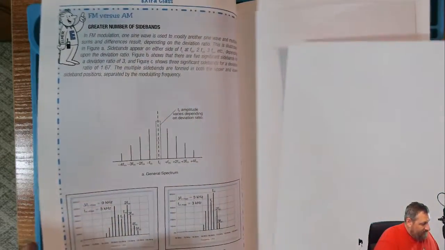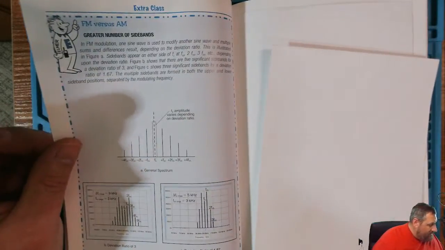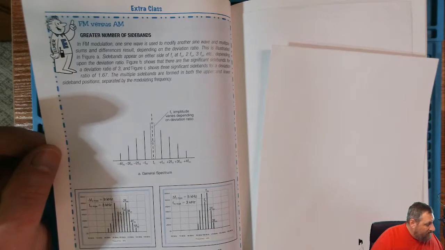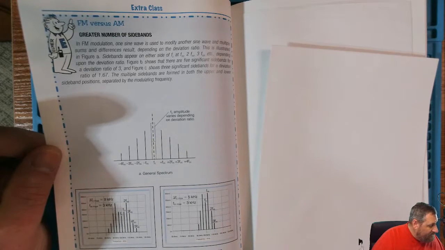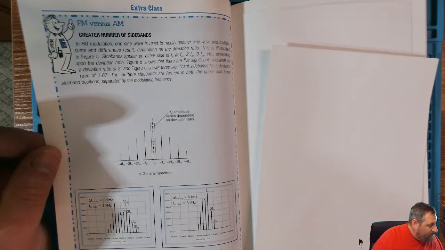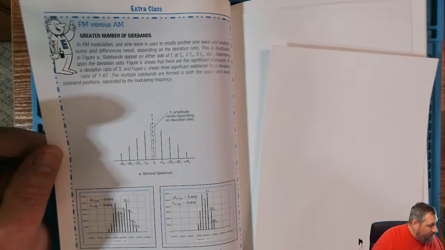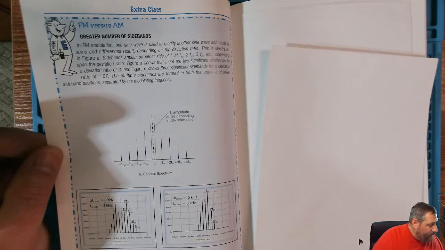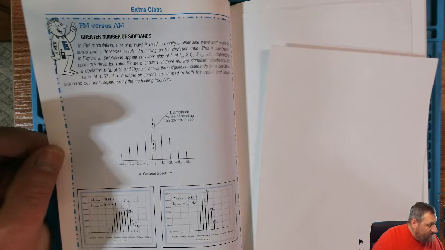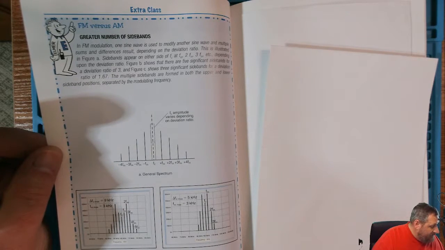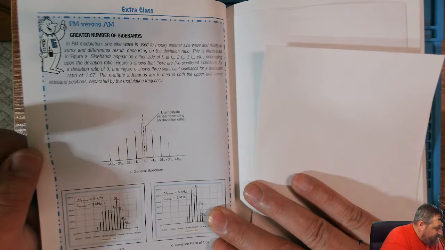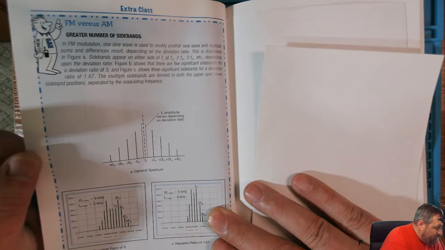Alright. Little chart here in the book on the next page kind of shows you FM versus AM, greater number of sidebands. In FM modulation, one sine wave is used to modify another sine wave and multiple sums and differences result. Depending on deviation ratio, this is illustrated in the figure A below. Sidebands appear on either side of frequency C at frequency MP.